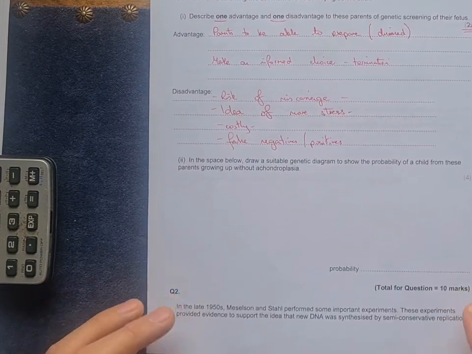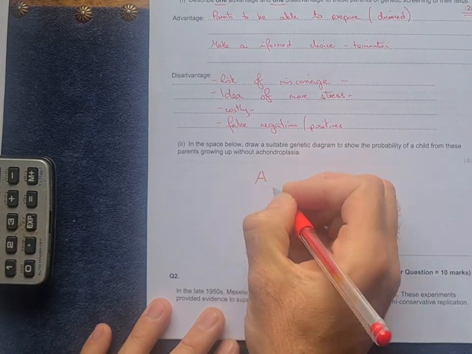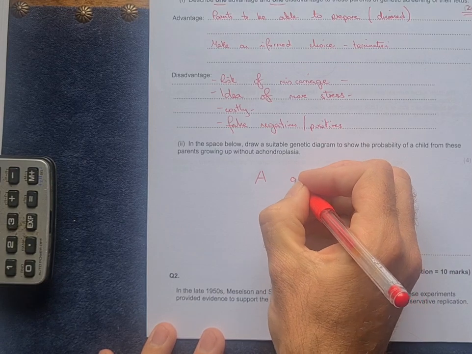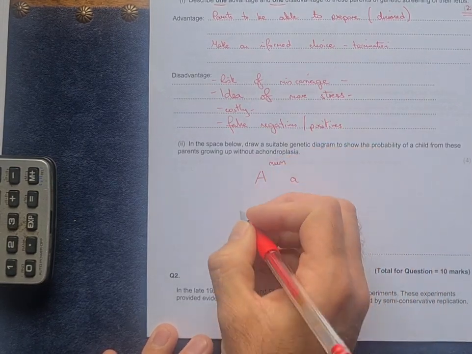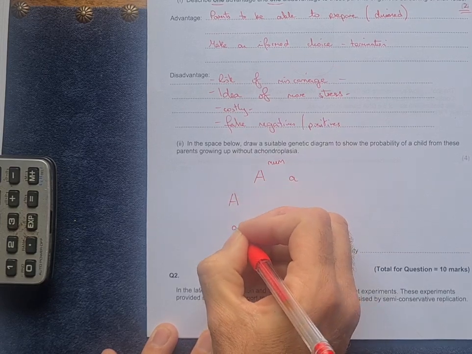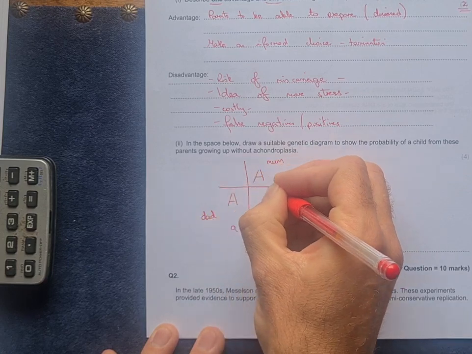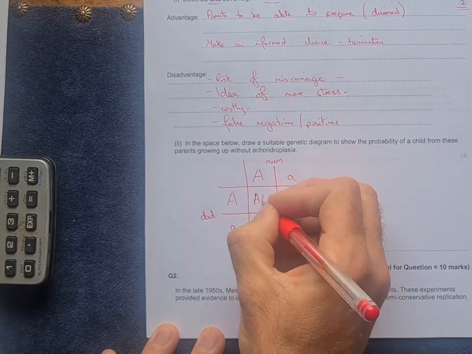So the parents must be heterozygous, so that means they're going to have a dominant allele, which is for the condition, don't forget, and a recessive allele, not for the condition. So this can be mum, and the same can be done for dad. Okay. And then we just need to plug those in.